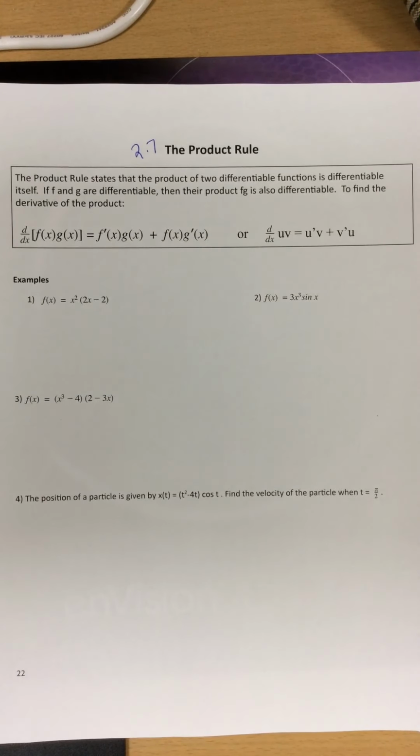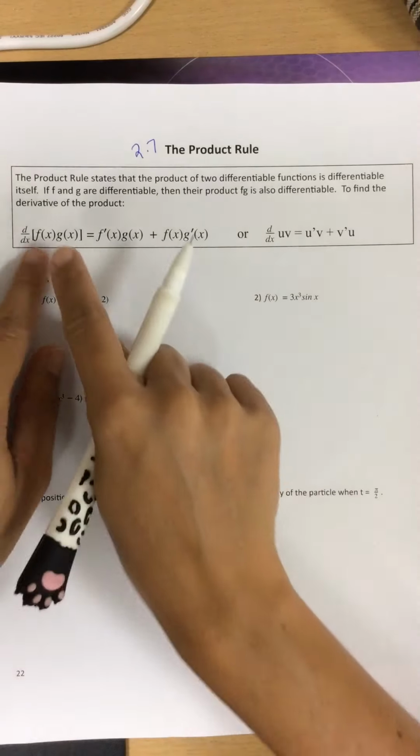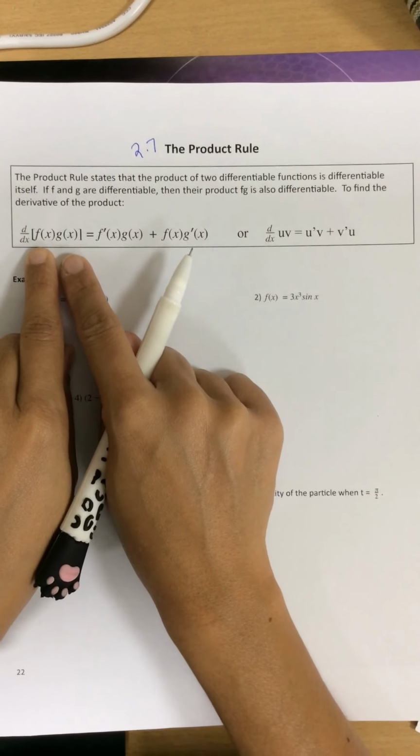Okay, so there will be some times where you have to find a derivative of a product, right? So you have two differentiable functions that are being multiplied. If f and g are differentiable, then their product is also differentiable, and you use the product rule to find the derivative. So let's say you had to find the derivative of f of x times g of x.